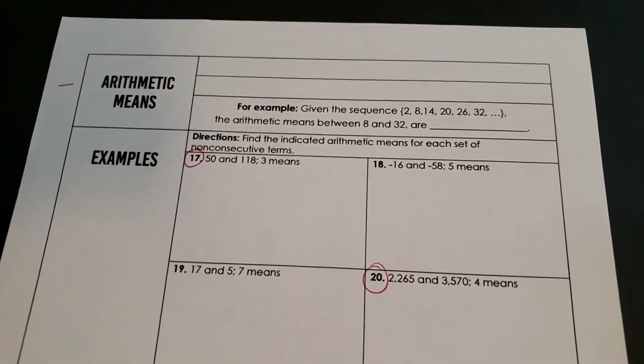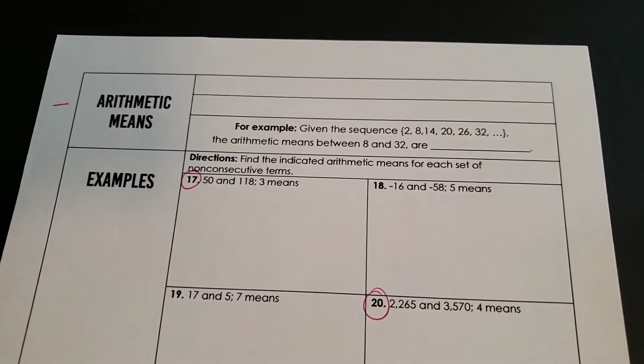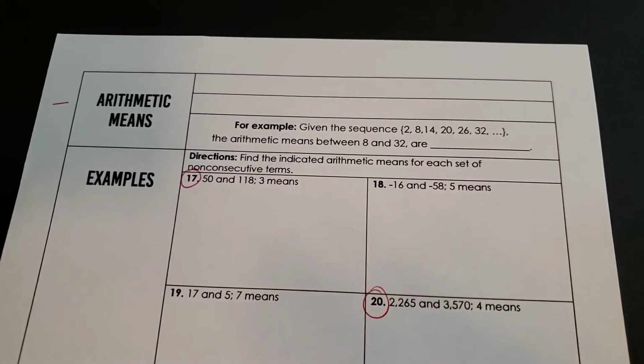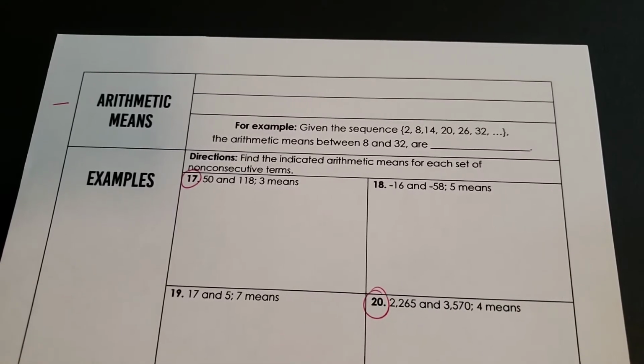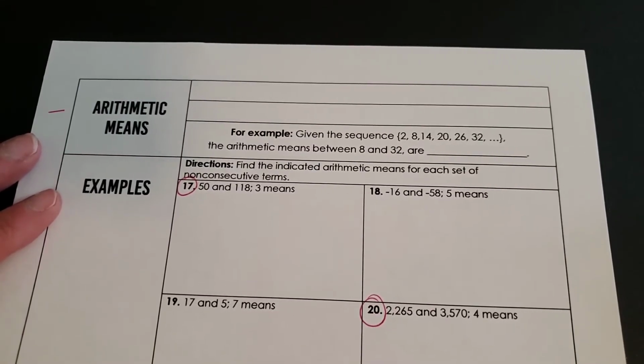All right, just a couple more. We have what we call arithmetic means. We're used to the mean. It's the average, and generally we only thought it was the average between 2 numbers, halfway in between. But if you have 2 numbers of an arithmetic sequence, there can be more than one mean.